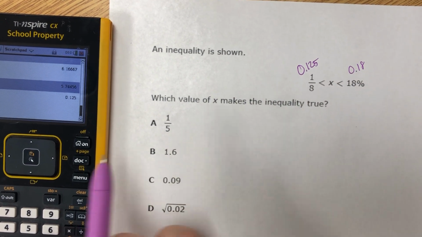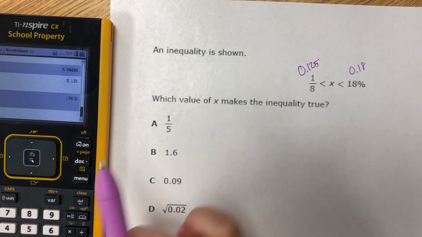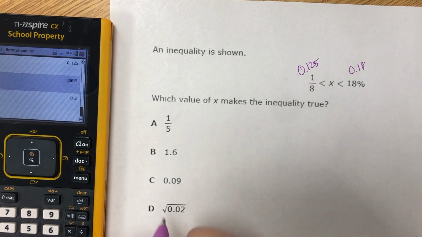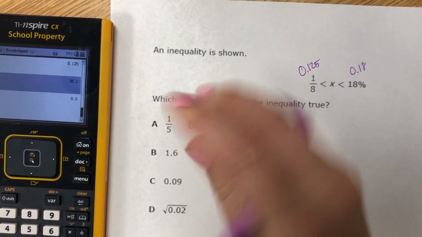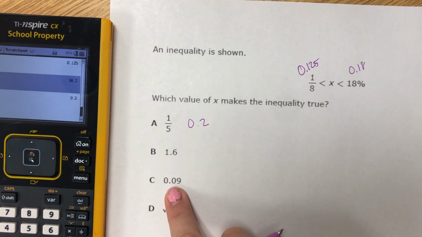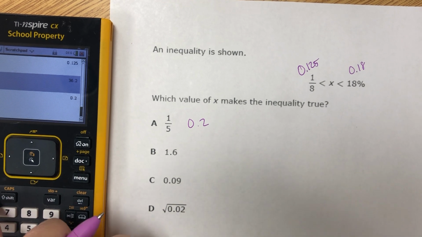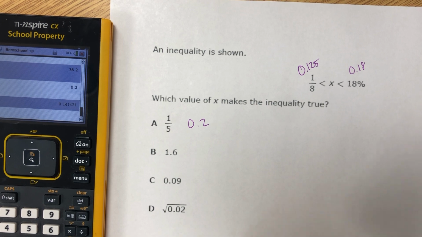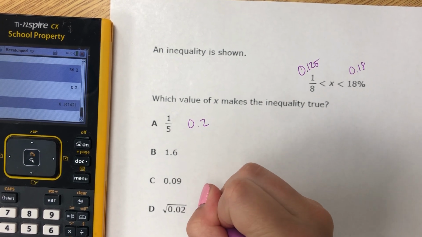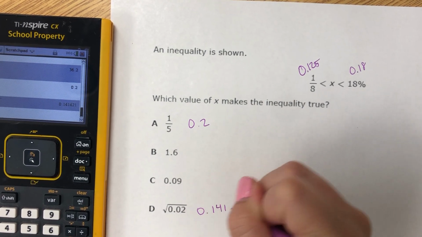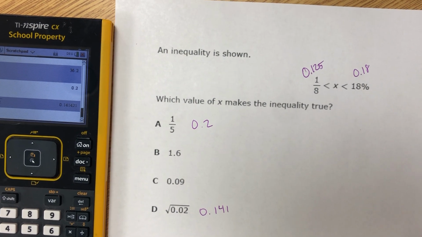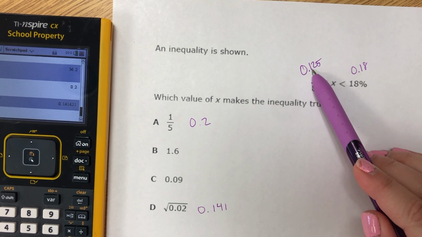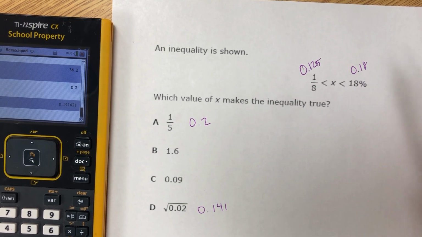So 1 over 5, that is not 1 over 5. 0.2, 1.6, 0.09, and the square root of 0.02. We have to figure that out. So, looks like it is 0.141421. Okay, anyways. Which one of those is in between 0.125 and 0.18?